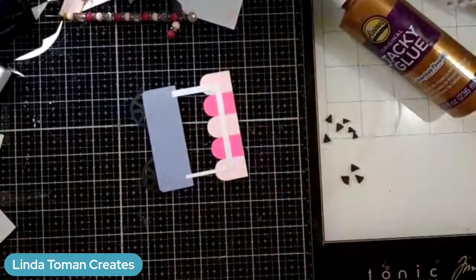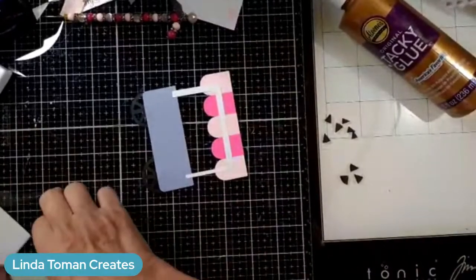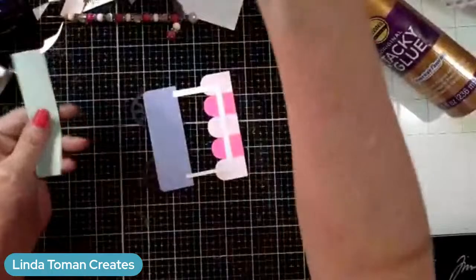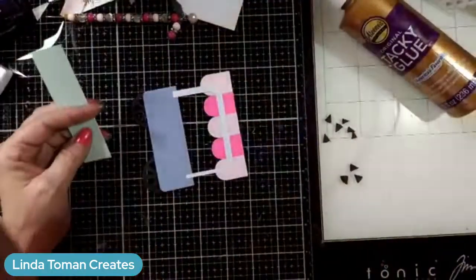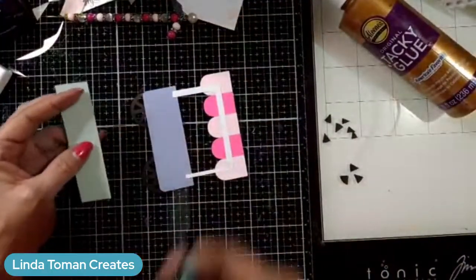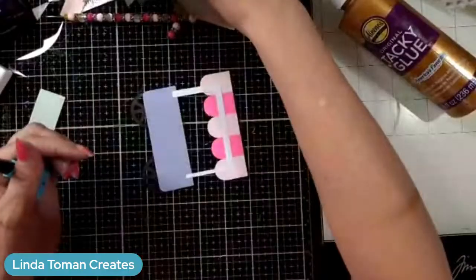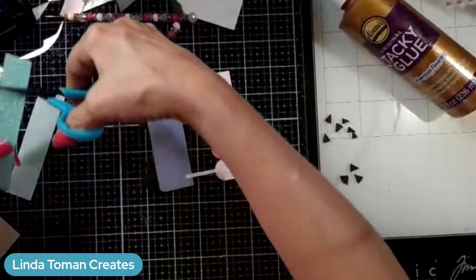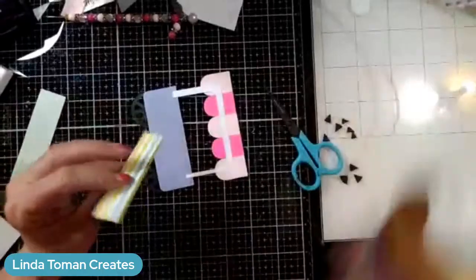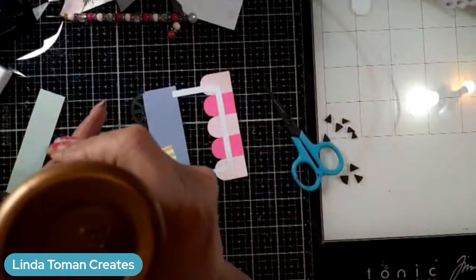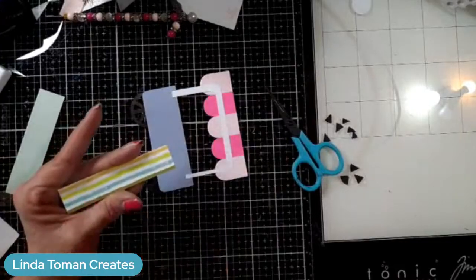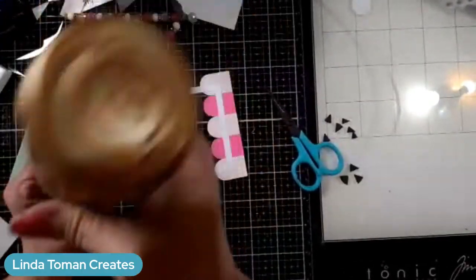And because I want it a little sturdier, I'm going to get me a scrap. Actually, I think this scrap, just to sturdy it up to keep them in place.